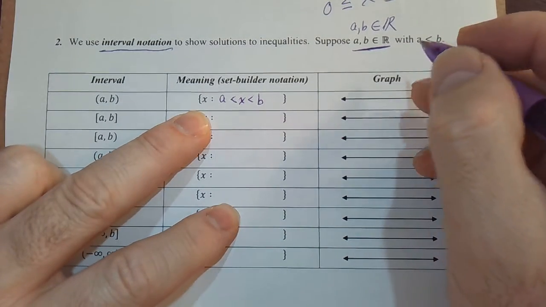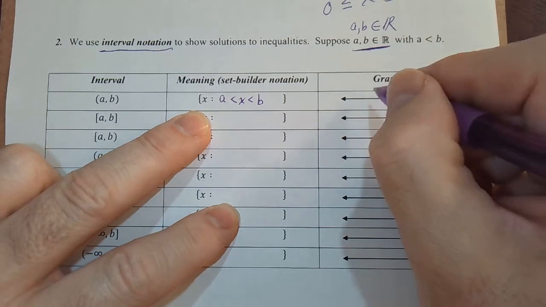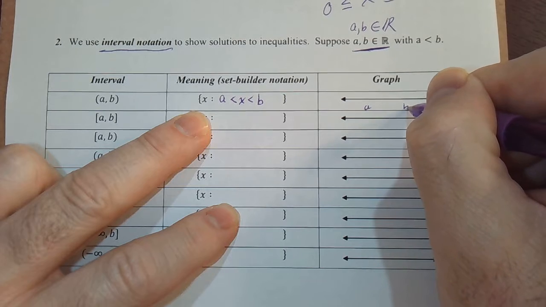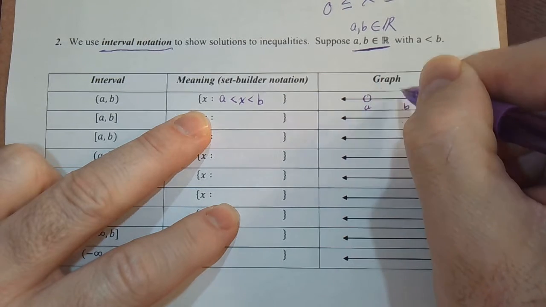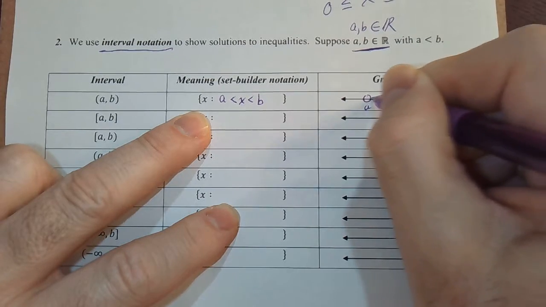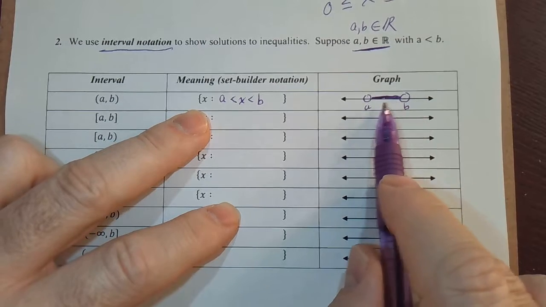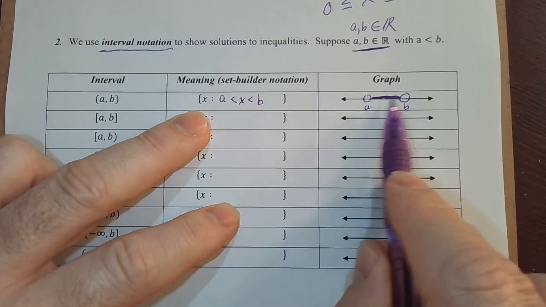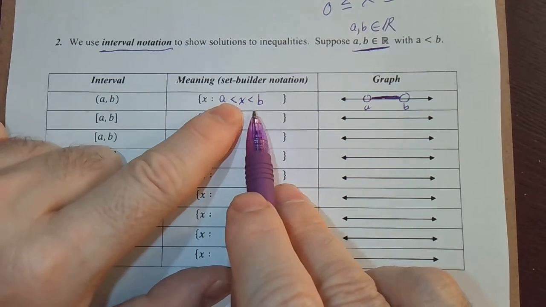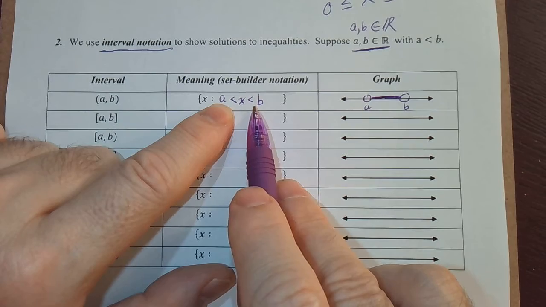And on the graph, there's two ways to do it. I'm going to do it the way I prefer. I'm going to put A here, B here. I'm going to put a circle on the A, a circle on the B, and shade everything in between. The circles kind of imply there's like a hole in the graph there. A and B are not part of the shaded region. A and B are not included in these numbers because it has to be greater than A, less than B.